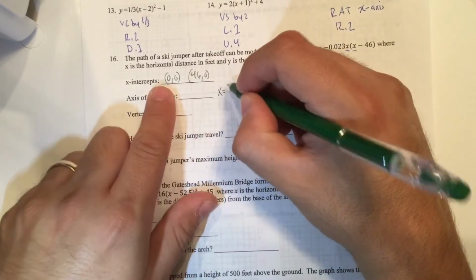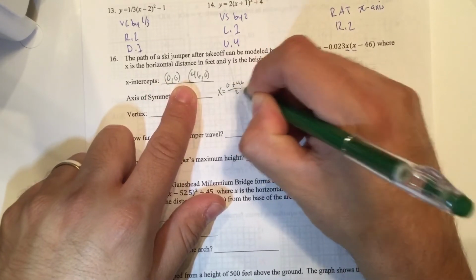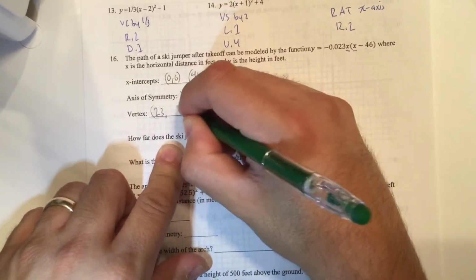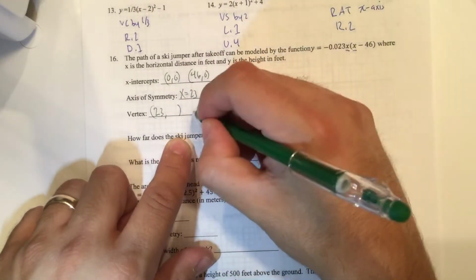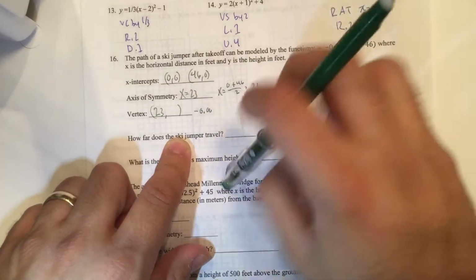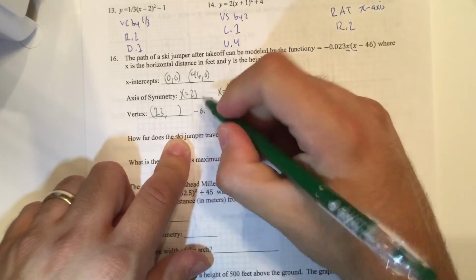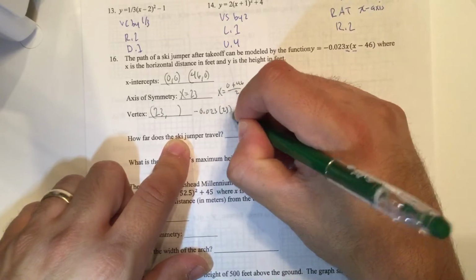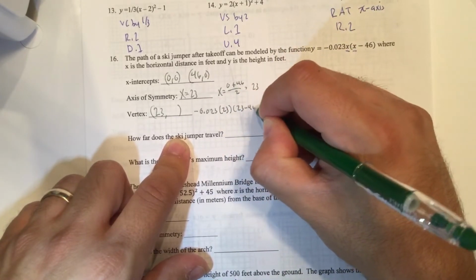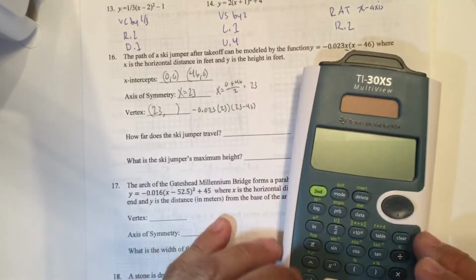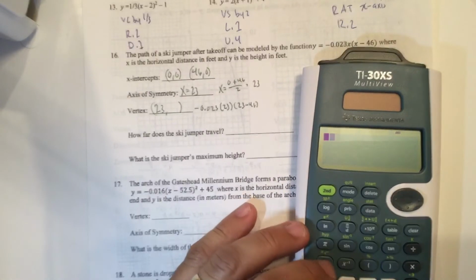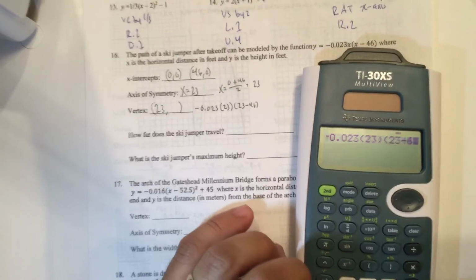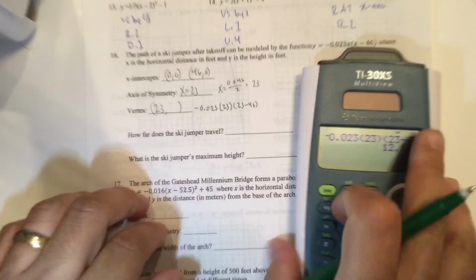Axis of symmetry, x equals p plus q divided by 2. So x equals 23. Now we plug 23 into our equation here to get y. So -0.023 parentheses 23 close parentheses 23 minus 46. All right, and from here I'm just going to type it in my calculator. So -0.023 parentheses 23 close parentheses 23 minus 46, and I get 12.167.